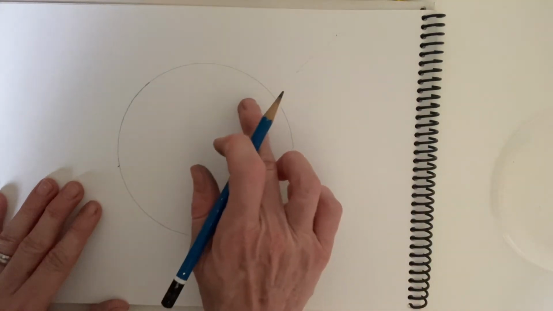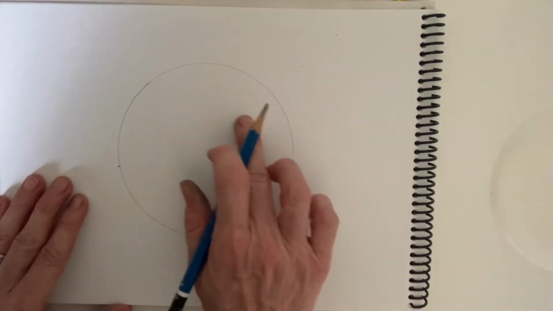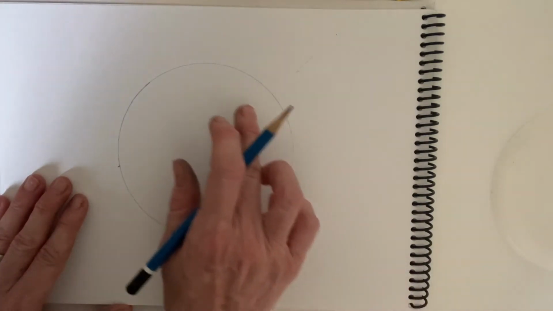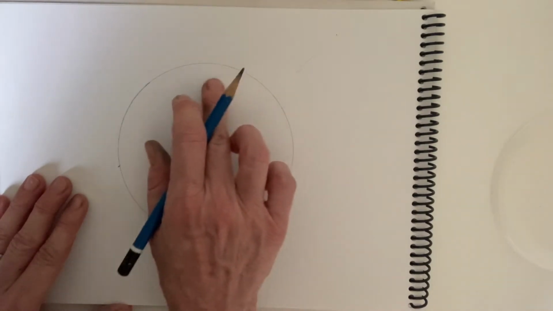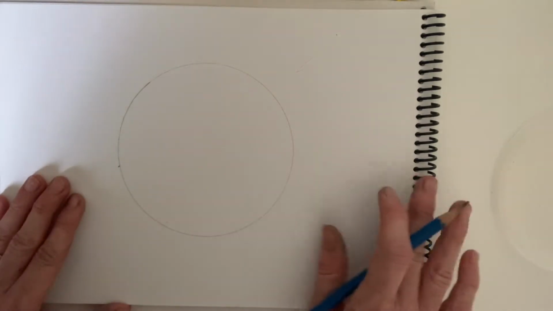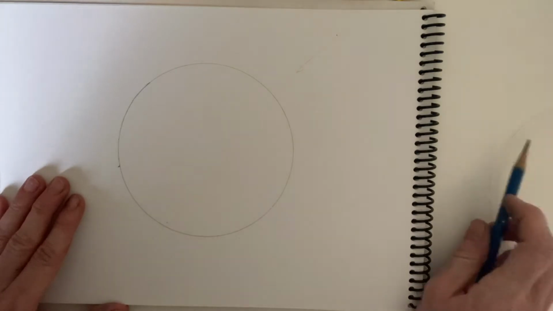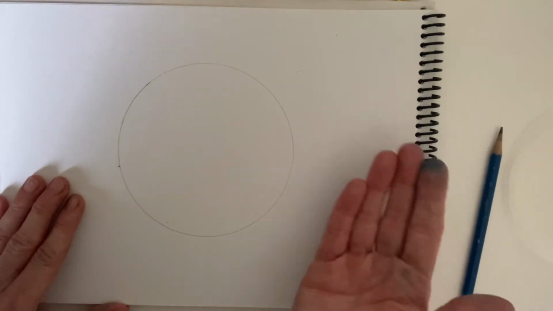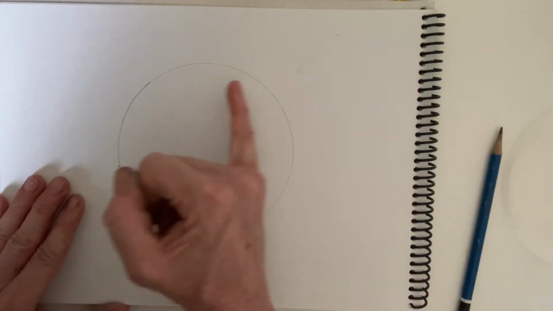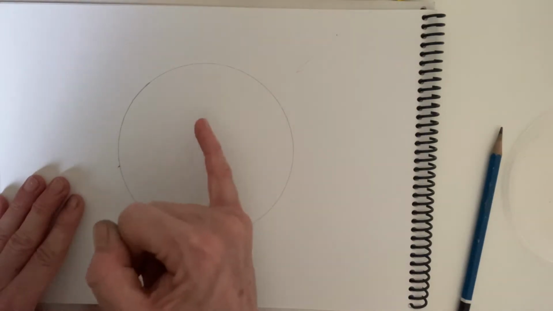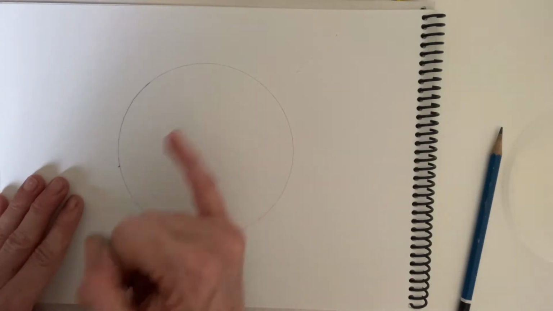Where the light would hit the sphere will be the lightest bit of your whole drawing, and this is what we call a highlight. So I'm just going to leave a patch of the paper white. I'm not going to put any tone on that to create my highlight. Then, as the sphere curves away from the light source, you're going to get a gradually darker tone. And gradual is the key word. You need to make sure that your tone is changing very, very gradually.